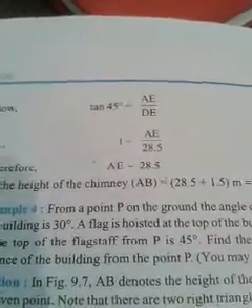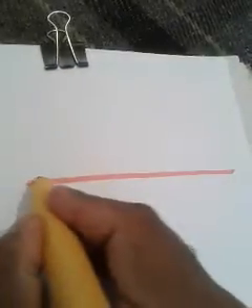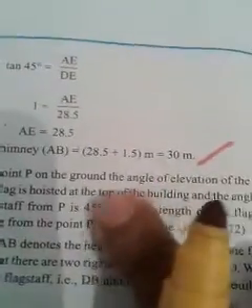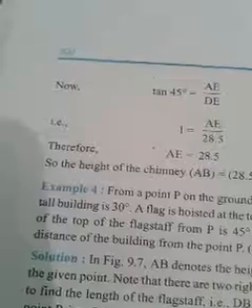From a point P on the ground, that means, let me draw a ground. This is your ground, and try to select a point P on the ground. So it's the ground and P is a point on the ground. Any problem? No. And read the next line: from P on the ground, the angle of elevation of the top of a 10-meter building is 30 degrees.